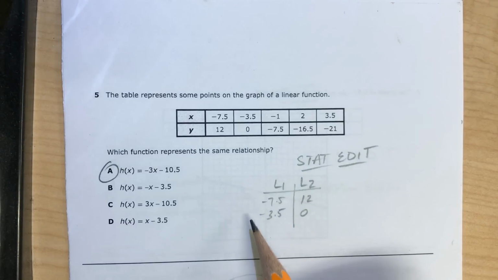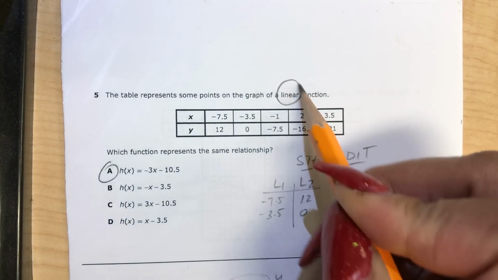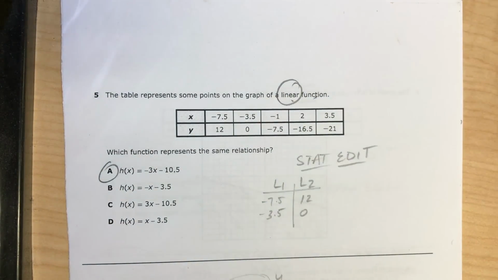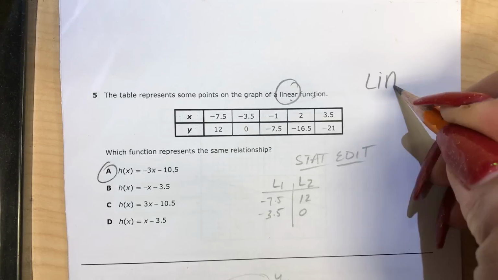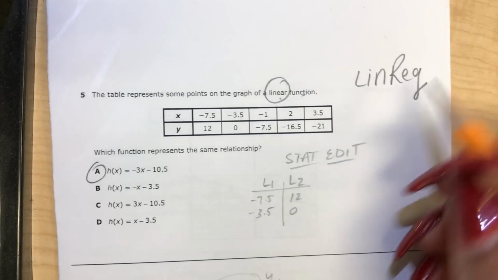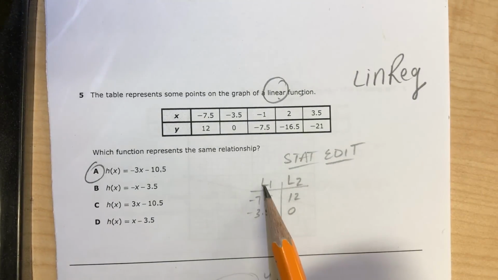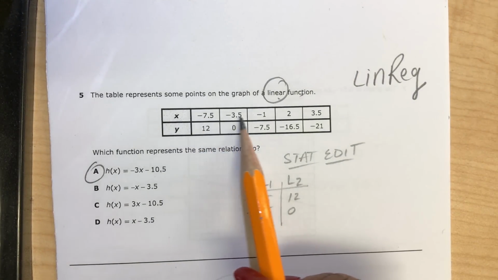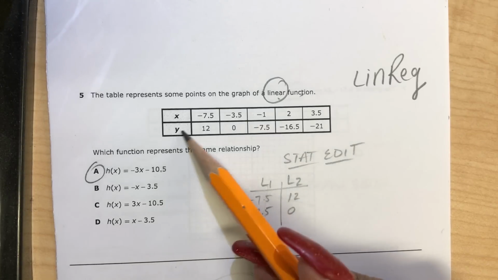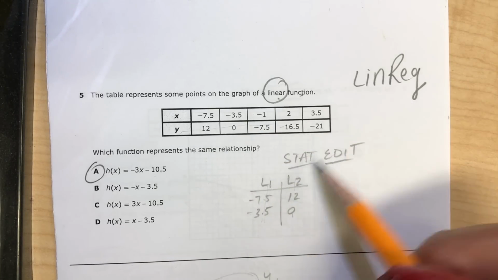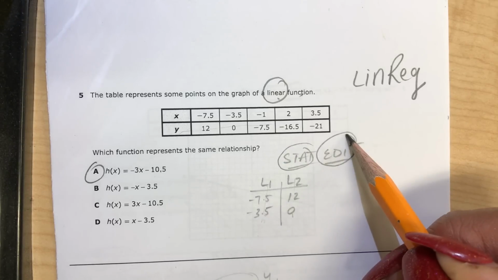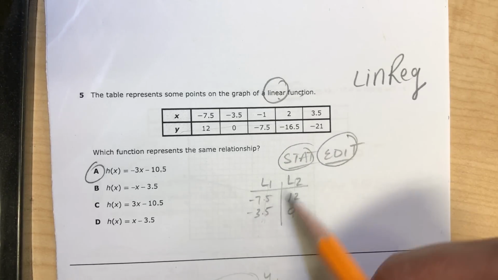And I am looking for number 5. Here it is. On number 5, this is an easy question. It says linear function. So we automatically know to do a linear regression. And in the calculator, it says lin reg. Put the x values in list 1, and then put the y values in list 2. Hit stat edit to get there.